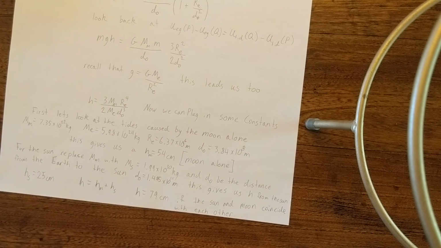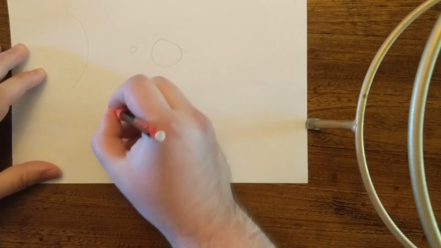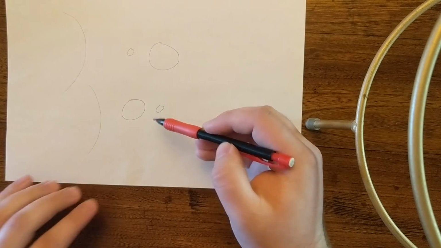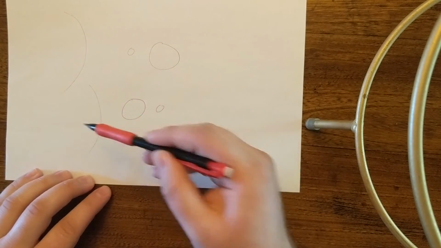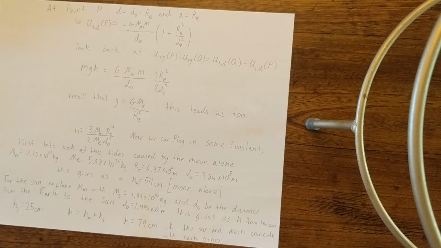But that is it. The other thing to note is that if they are on opposite sides of each other, say the Moon is over here and the Sun is still over there, then it would simply be the shift that the Moon pulls minus the shift that the Sun pulls that gives us a different h. So that would just be h_M minus h_S for our h value.